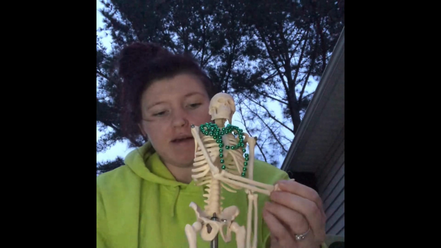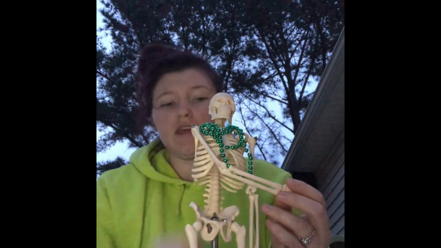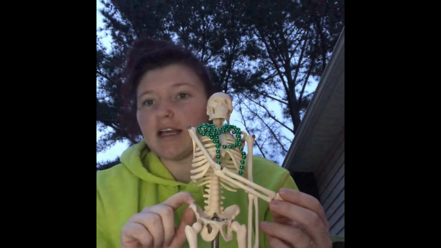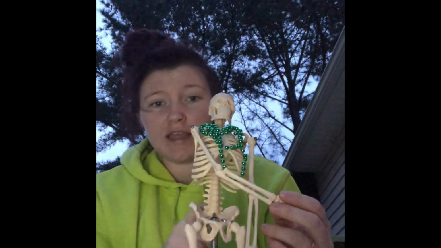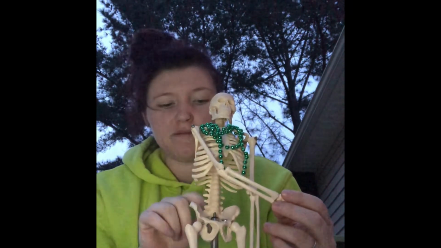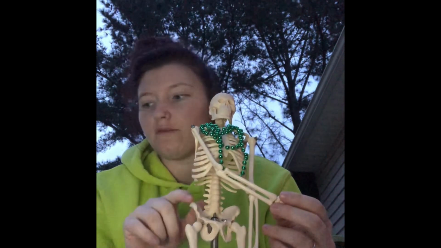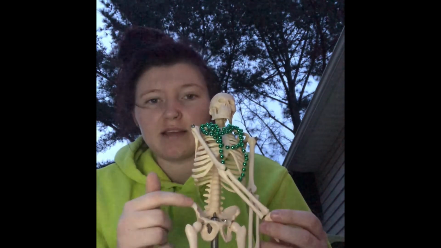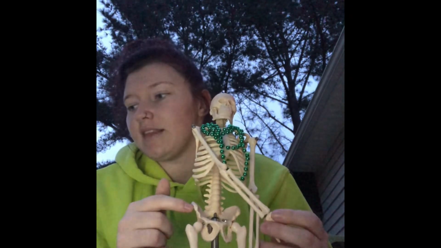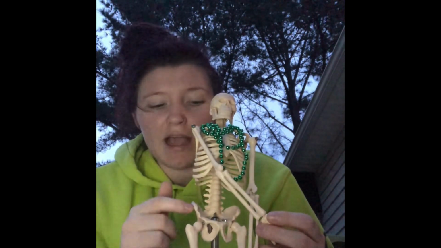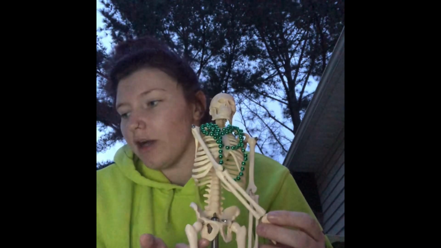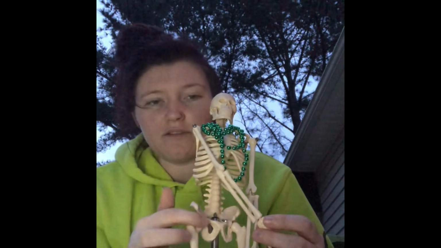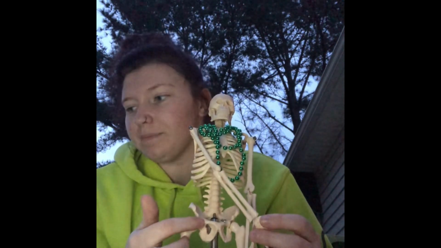So this is the structures of the pelvic girdle. So the iliac crest is up here. The sacroiliac joint is going to be right over here in the back, connecting kind of to the vertebral column from the iliac crest. The ilium is going to be kind of the middle part right through here. The ischium is going to be down here, this part. The pubis is kind of right in between the two right here.